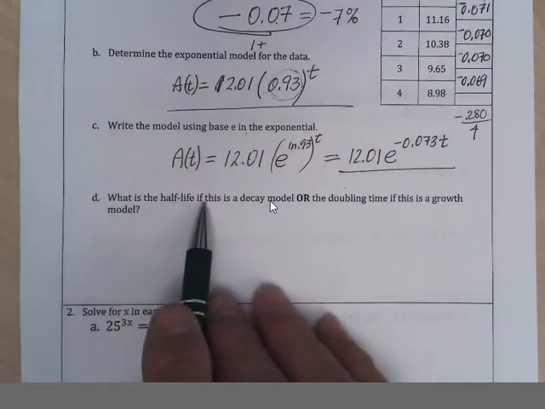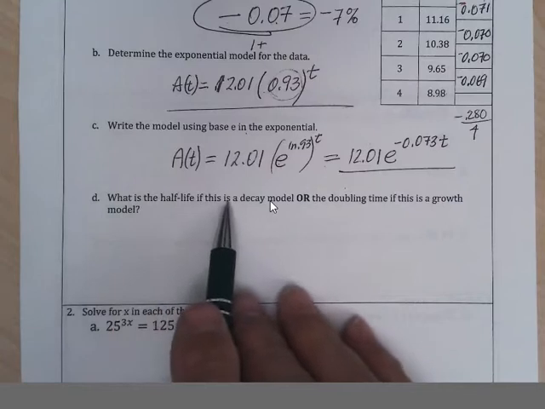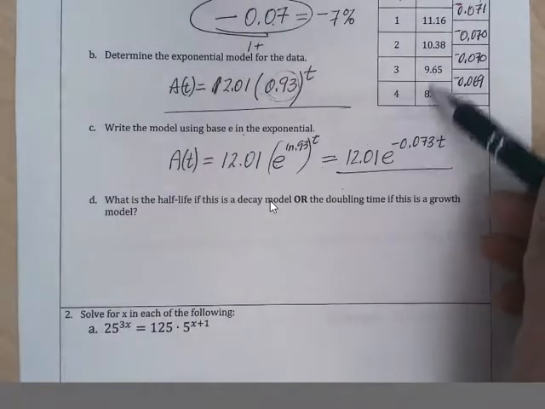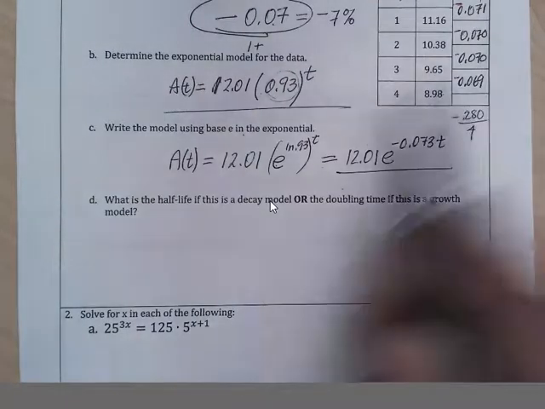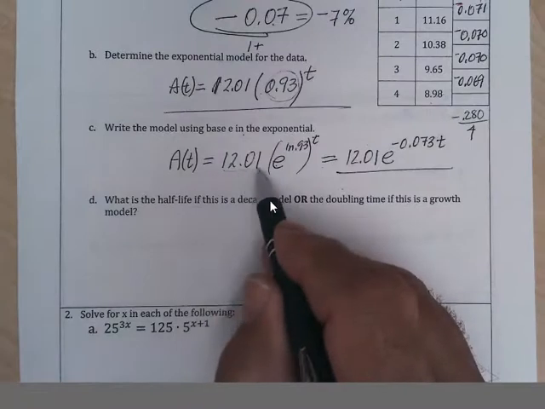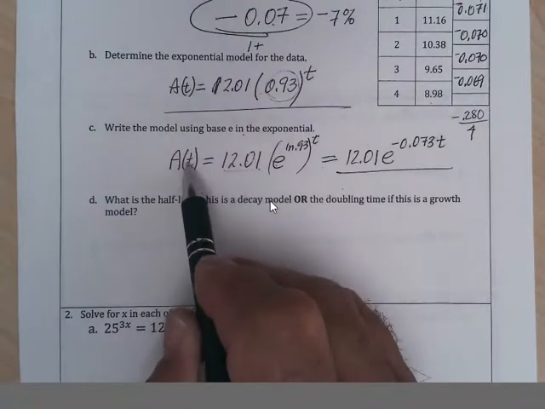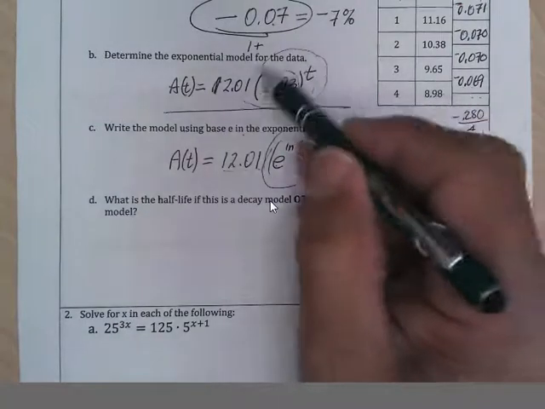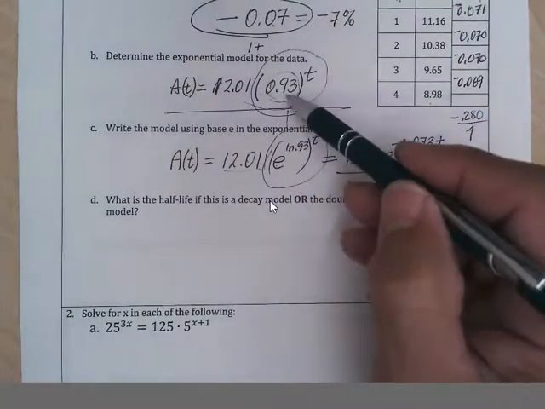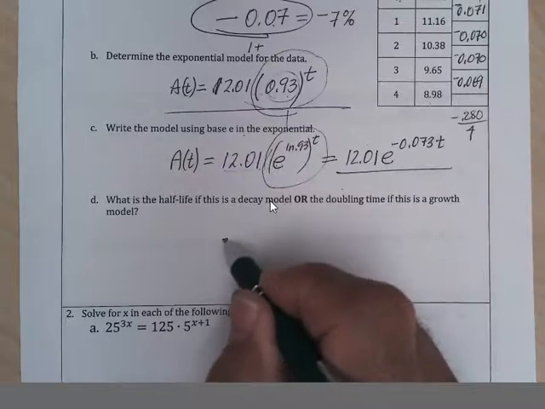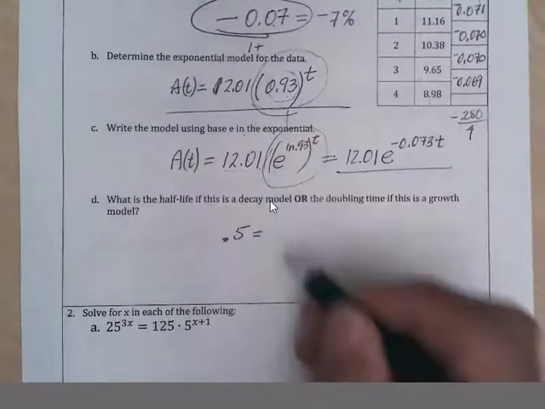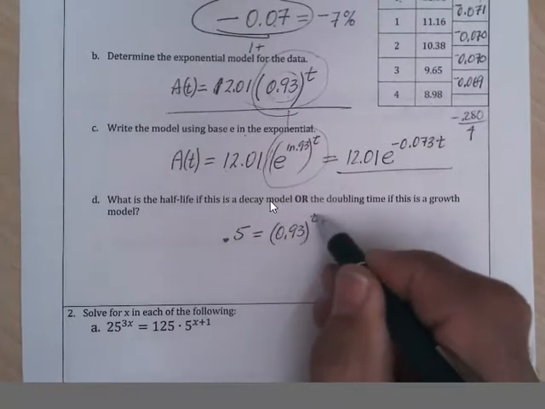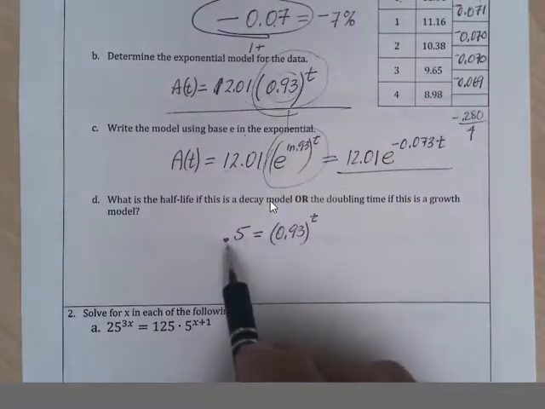What is the half-life if this is a decay model, or a doubling time if it's a growth model? Well, this is decaying. It's getting less and less. So we want to get it to be half of what it started to be. So I can put half of 12.01 here, or I can realize that this just has to be 1/2. So I have 0.5 has to equal, I'll just use the original here, 0.93 to what t? What t of these will make 0.5?